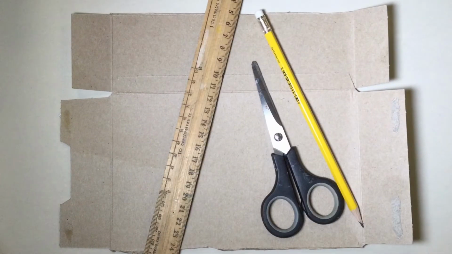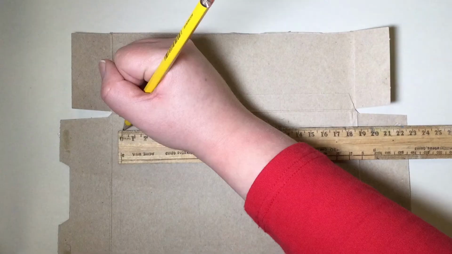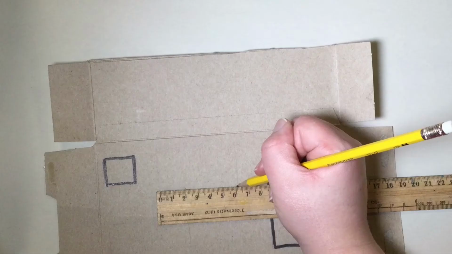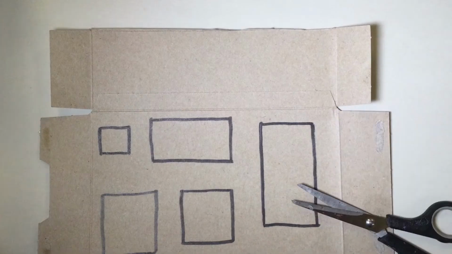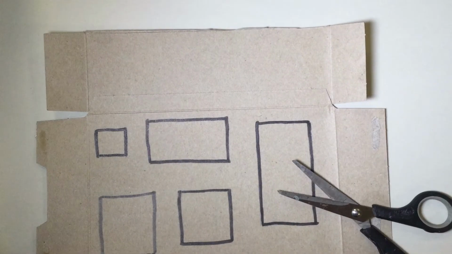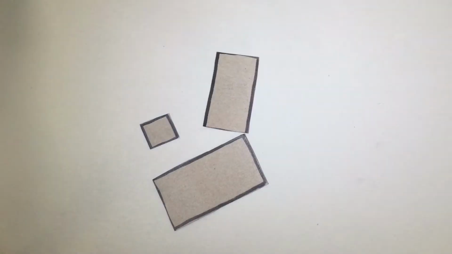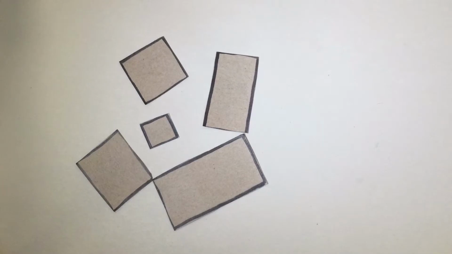Begin by creating the frames for your constellation. Draw 3 or more squares or rectangles with sides no smaller than 2 centimeters and no larger than 10 centimeters on your box board. Then cut out your shapes with scissors and the assistance of an adult if necessary. Next, trace these shapes onto your drawing paper to map out your grouping.